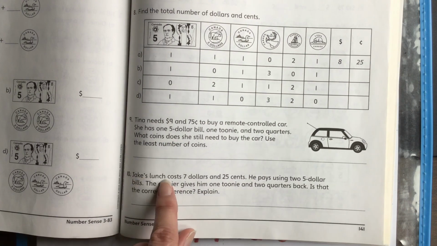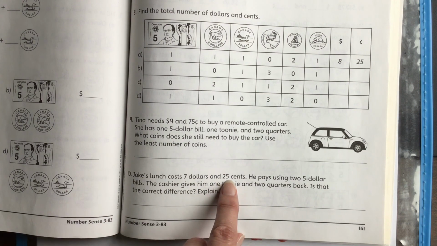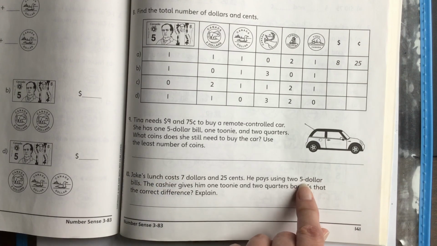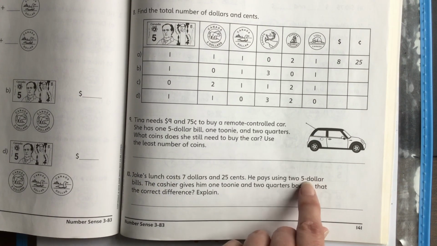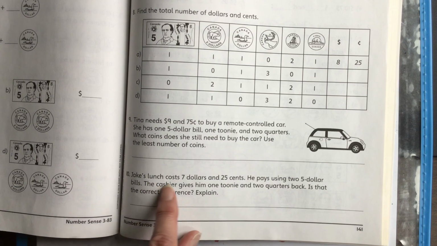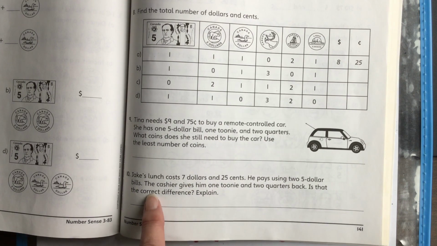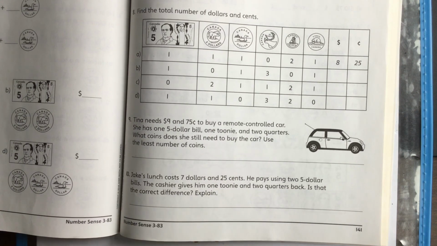This one says Jake's lunch costs $7.25. He pays using 2 $5 bills. What do we know that 2 $5 bills equals? Did you say $10? Because you're correct. The cashier gives him one toonie and 2 quarters back. Is that the correct difference? Well, you need to find out. You're going to explain. Okay, everybody, that's your job for today.